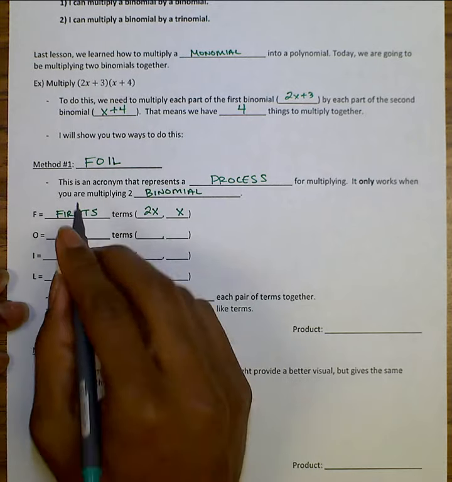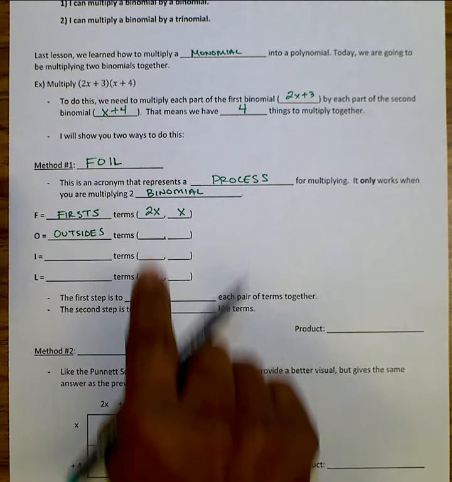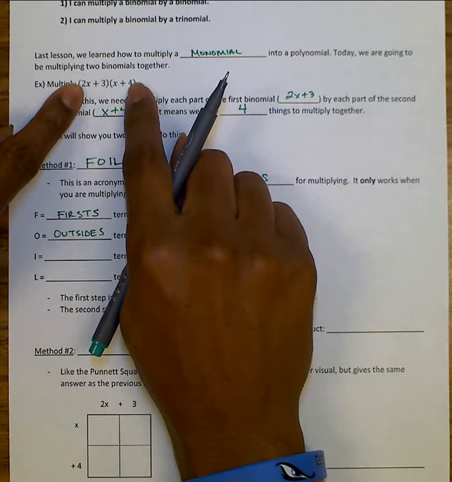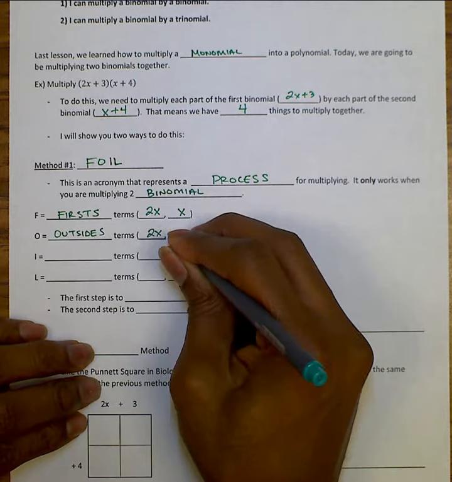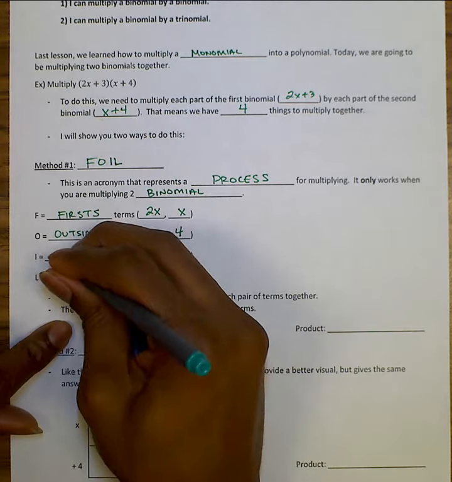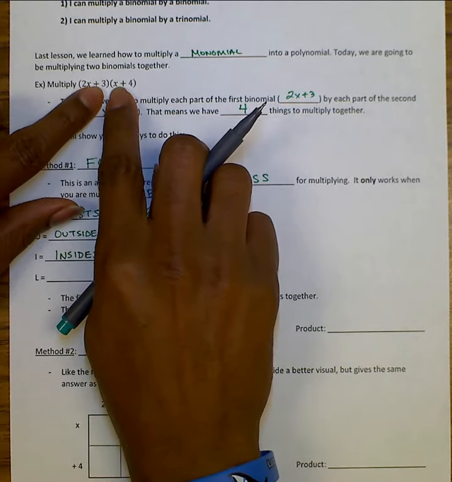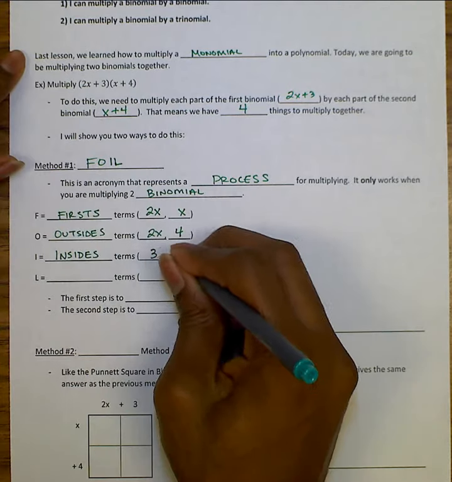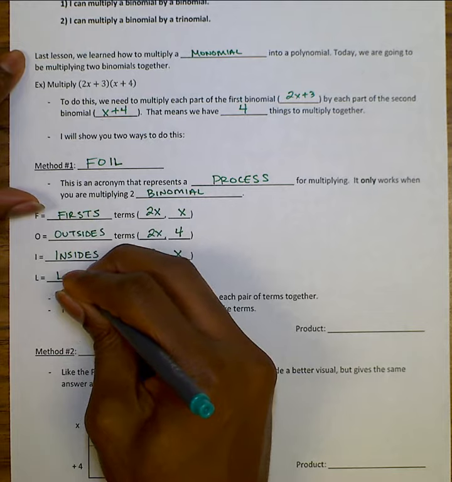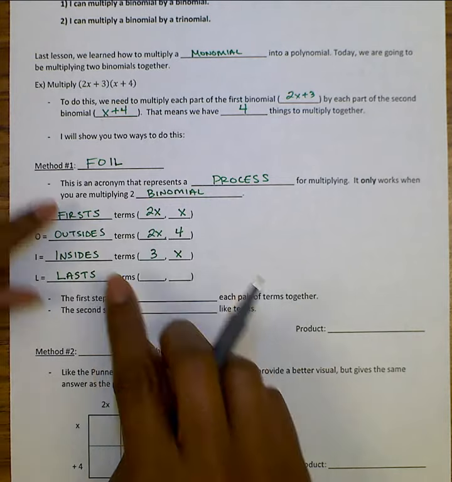Then, O stands for outsides. This tells you, multiply the two numbers on the outsides. So 2x is on the outside, 4 is on the outside of the parentheses. So it reminds you, do 2x times 4. I stands for insides. The two numbers on the insides, multiply those together, 3 and x. And then lasts. This tells you multiply the last numbers of each parentheses, 3 and 4.